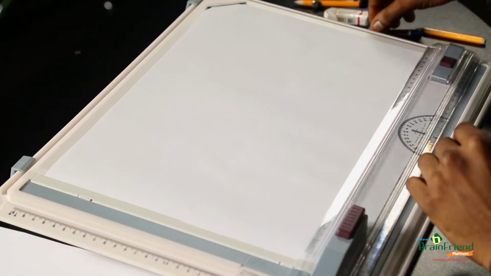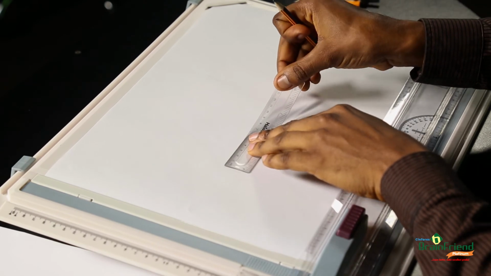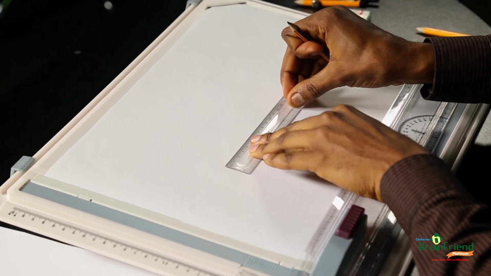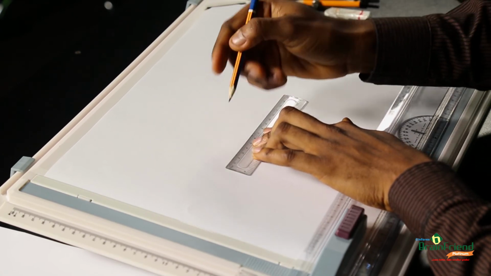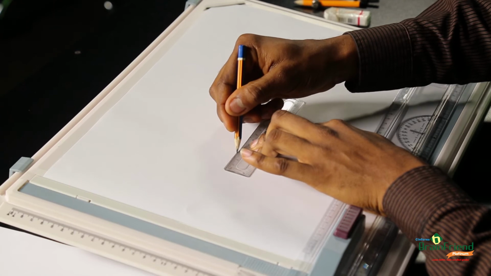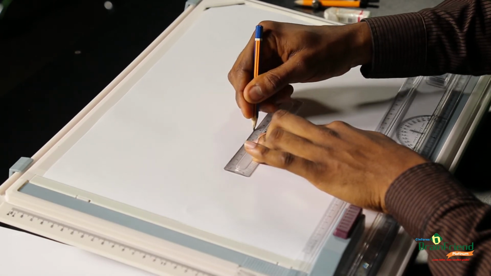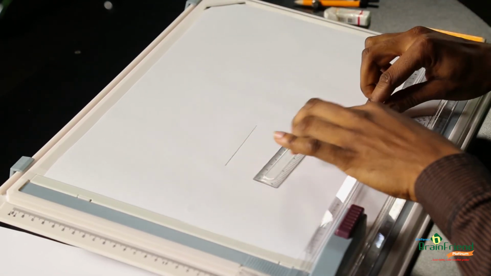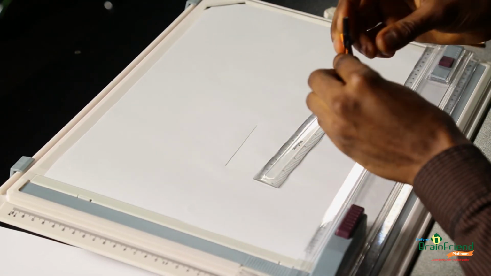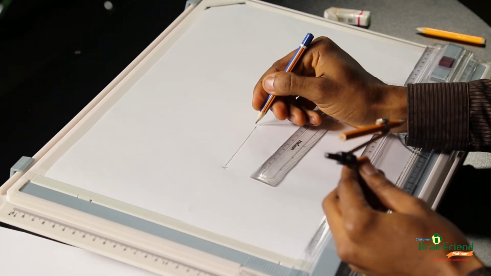So let's see how to circumscribe a circle on the triangle. Pick your pencil and your ruler, and locate any point on the drawing paper. Draw a given line, say 8 centimeters. Pick your compass. Call this point A and point B.